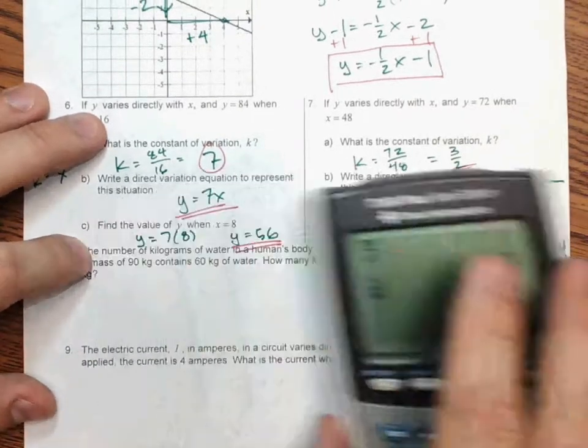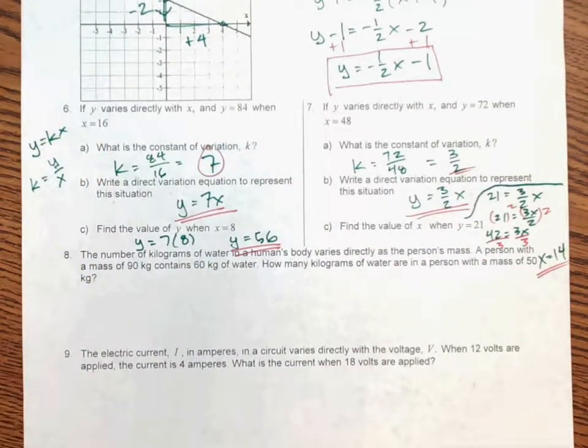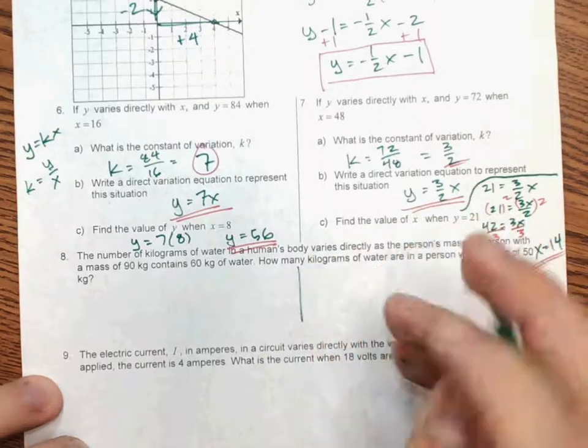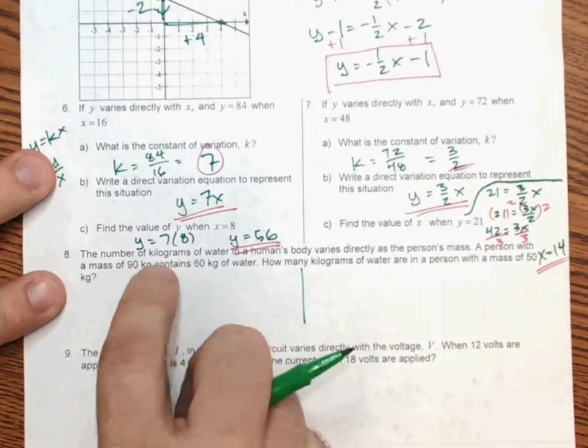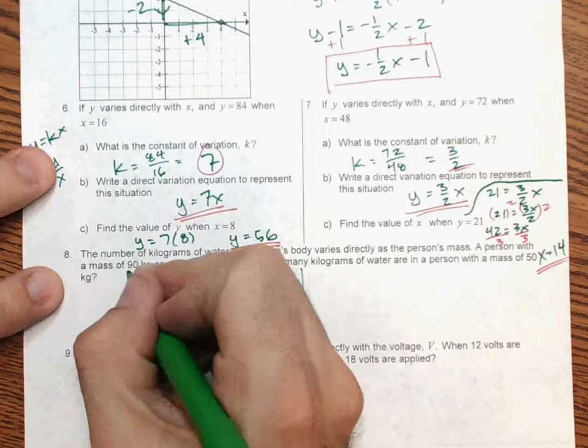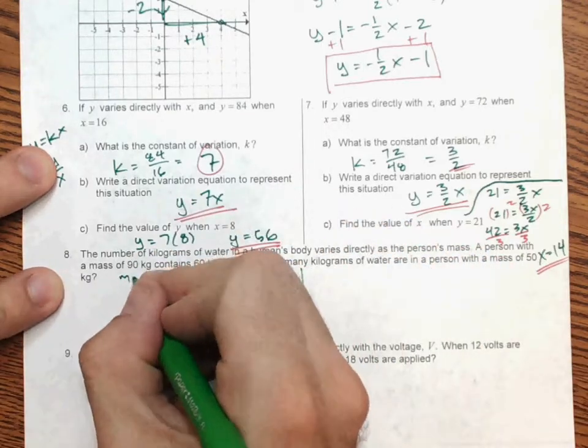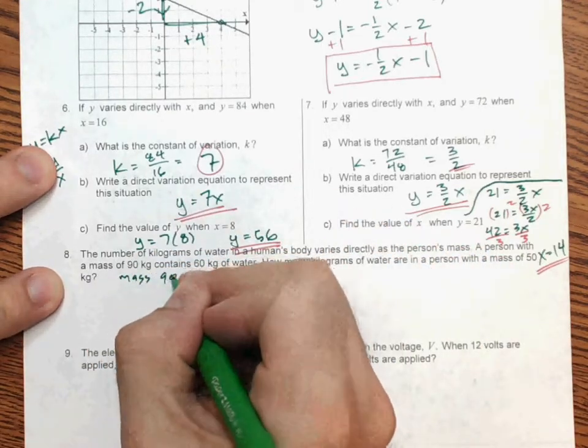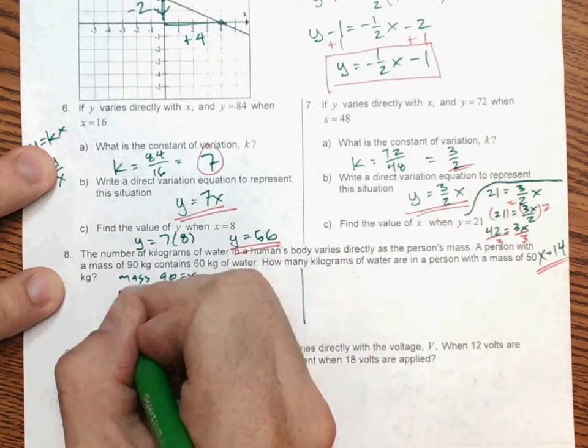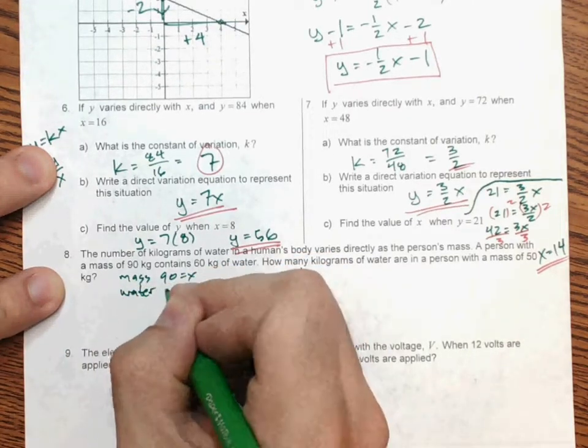We've got 2 word problems, both direct variation. First one is, the number of kilograms of water in a human's body varies directly as the person's mass. A person with a mass of 90 kilograms contains 60 kilograms of water. How many kilograms of water are in a person with a mass of 50 kilograms? We're going to do this 2 ways. We're going to make mass x, and we're going to make water y.